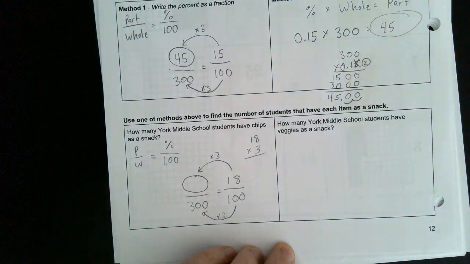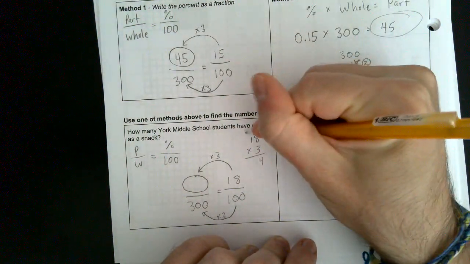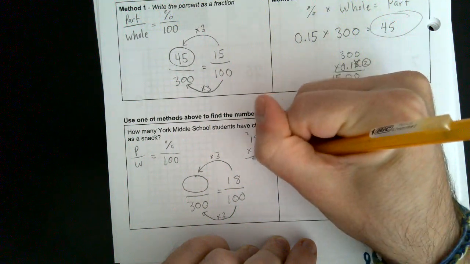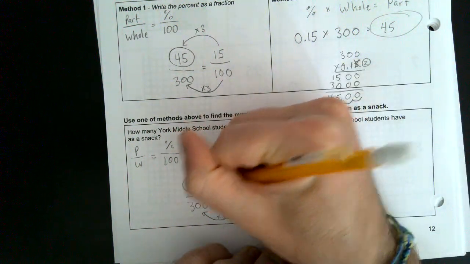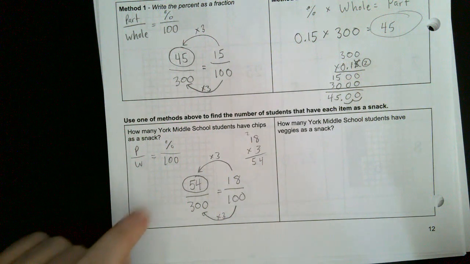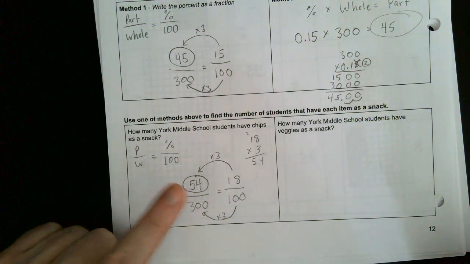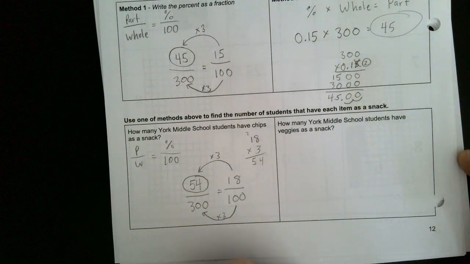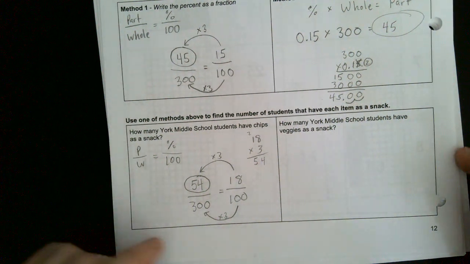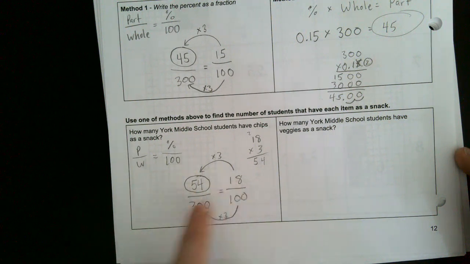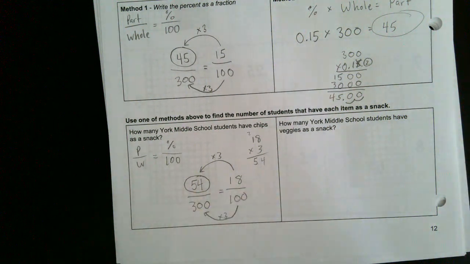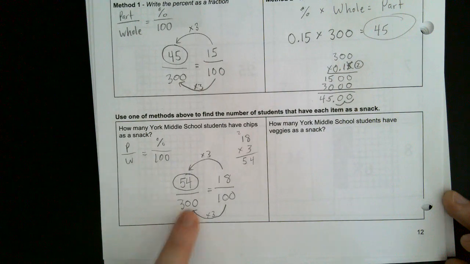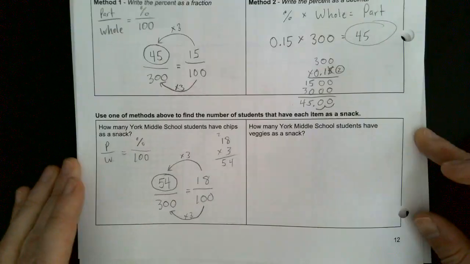I don't know it, so I can do it off to the side. 8 times 3 is 24. Carry the 2. 3 times 1 is 3, plus 2 is 5. 54. So that means 54 students preferred chips as a snack out of 300. 54 out of 300. Nice. So again, if you use the other method, you do 18 hundredths times 300, and you'd still get 54. But I think this method might be easier to work with for now.